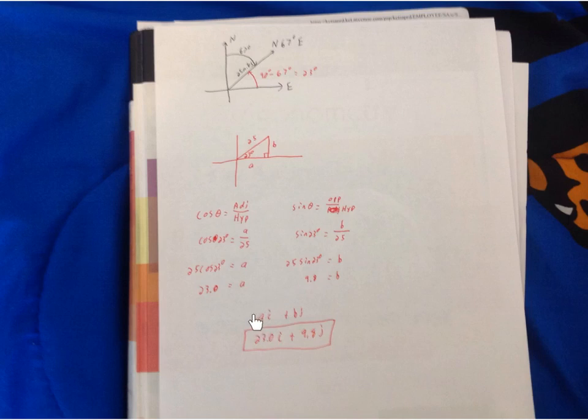They wanted it in this form here, AI plus BJ, where we've already calculated the horizontal and the vertical components. So it's 23I plus 9.8J.